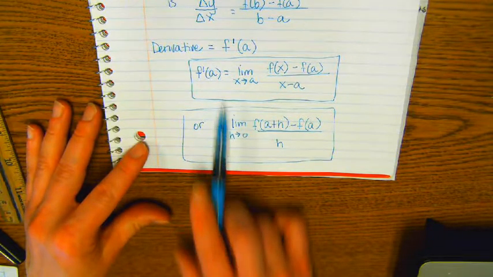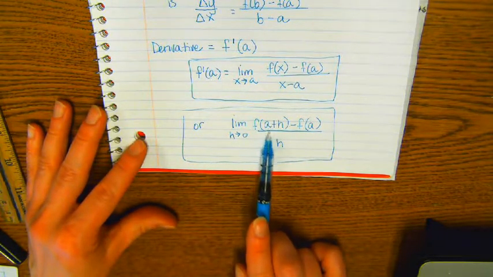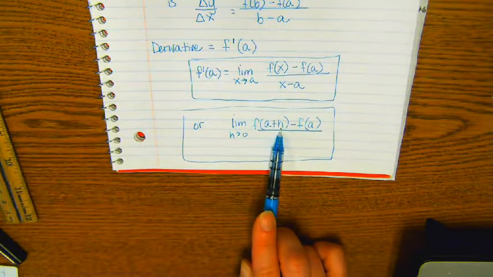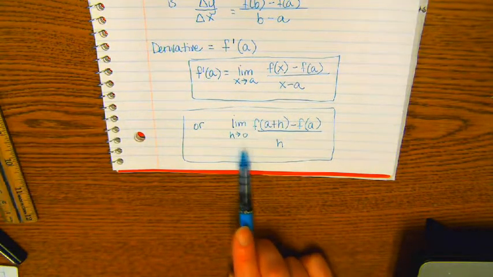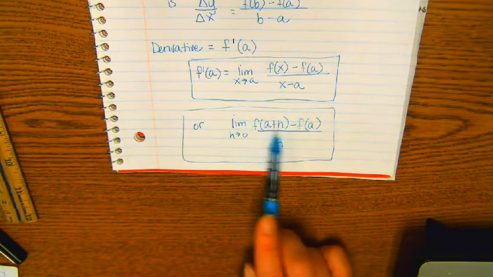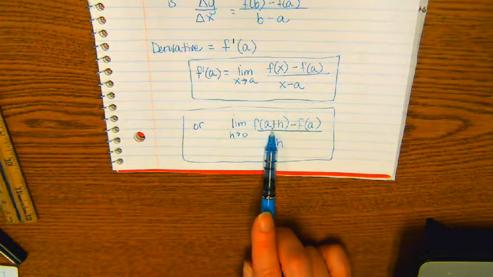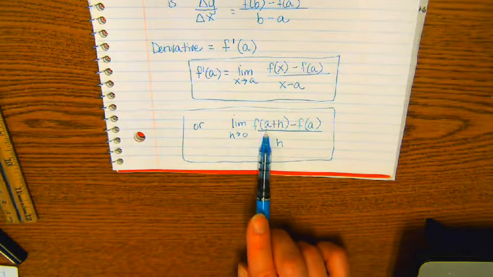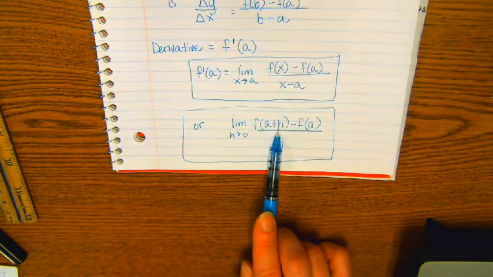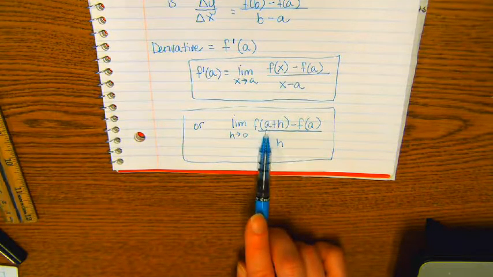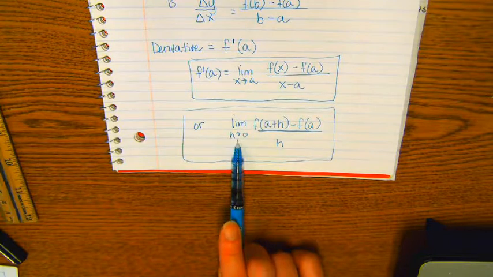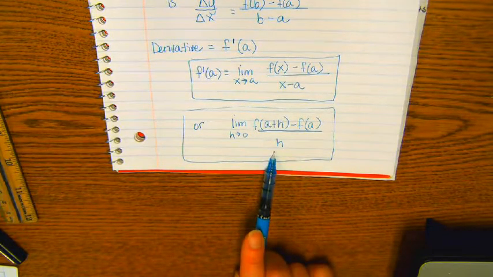But in this one, do you see, here's my point A, and I'm going a little bit beyond A. Really, really little bit. Really close. Just scooting forward a tiny bit. So once again, I'm picking a value that's going to get me a little bit ahead of A. And then that would be the y's over here. And then on the bottom, when you subtract them, you'd be left with h. Just h on the bottom.